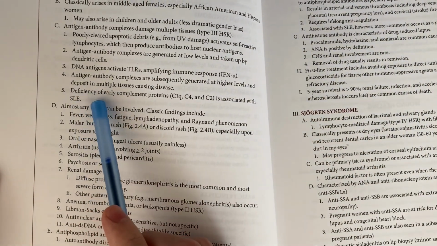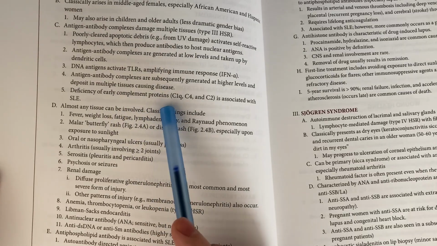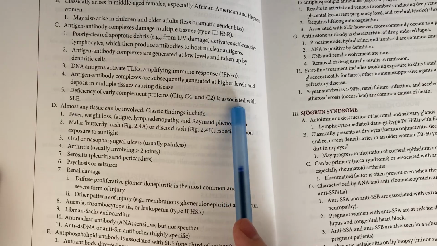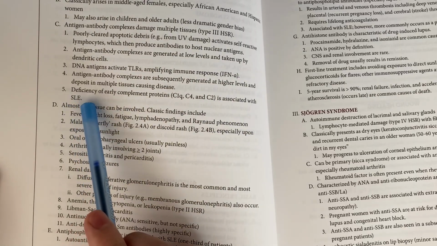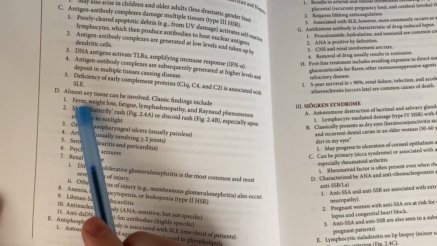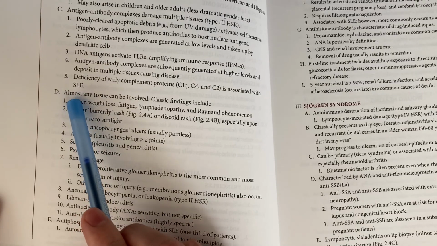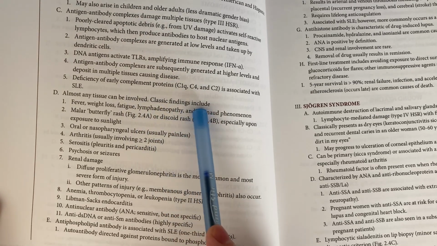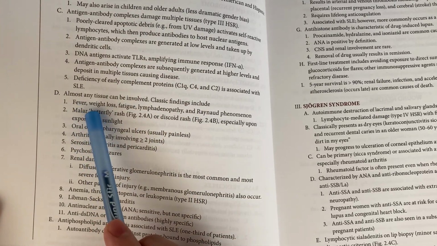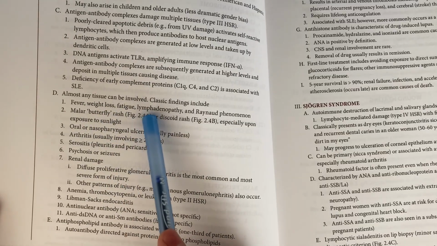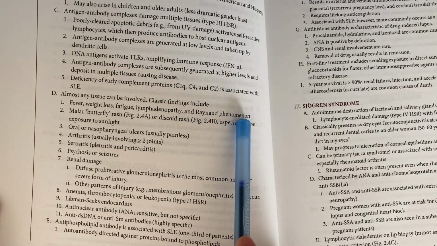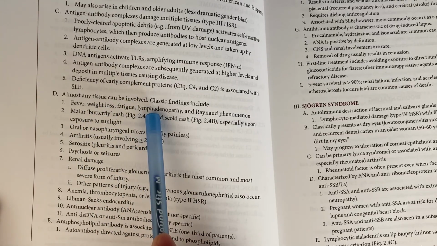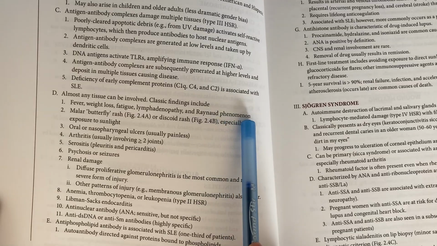And then the deficiency of early complement proteins like C1q, C4, and C2 is associated with systemic lupus erythematosus. So in systemic lupus erythematosus, almost any tissue can be involved. Some classic findings include fever, weight loss, fatigue, lymphadenopathy, and Raynaud phenomenon.